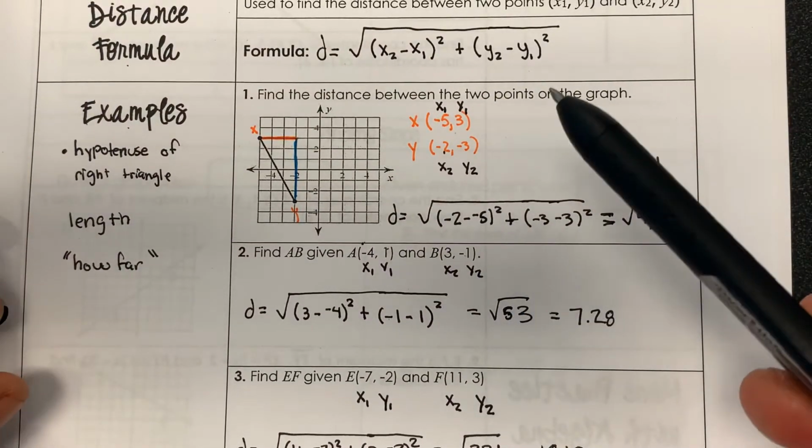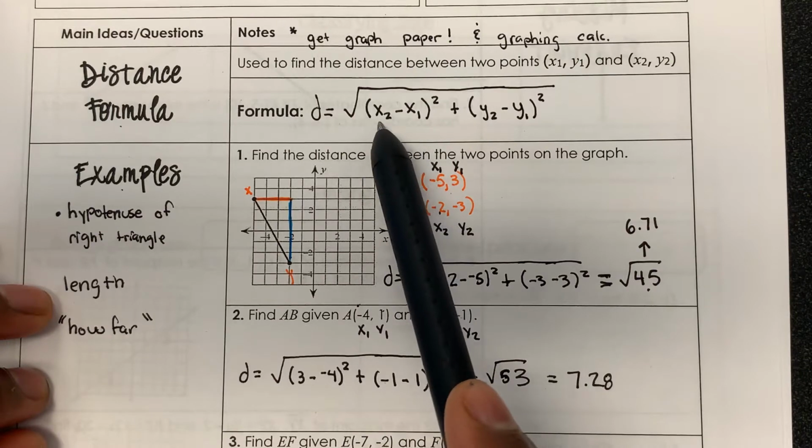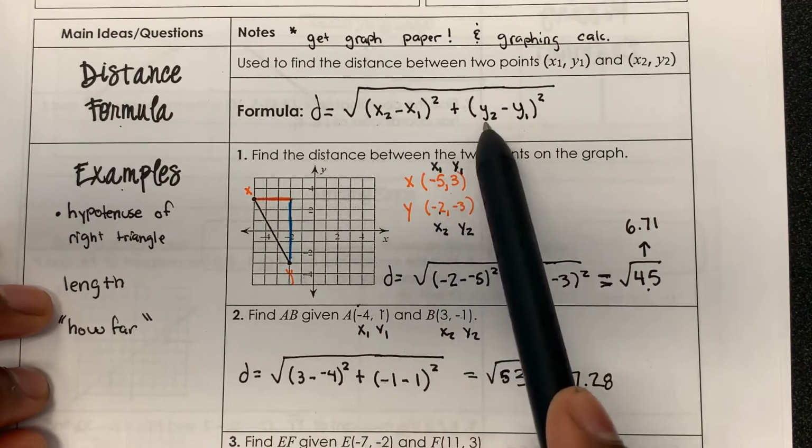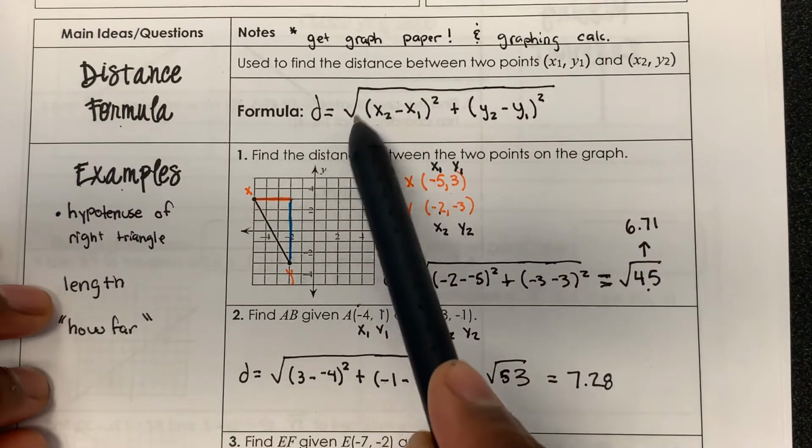All right, so let's quickly review the distance formula. We have a formula where distance is x2 minus x1 squared plus y2 minus y1 squared, all of this under the square root.